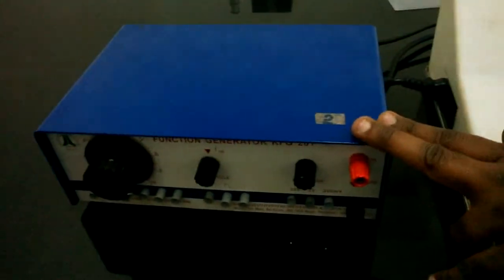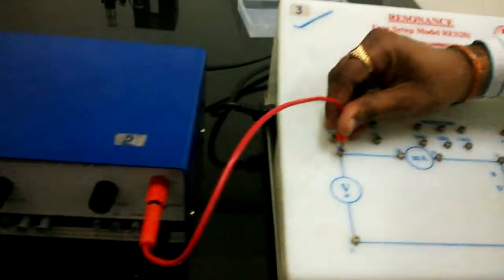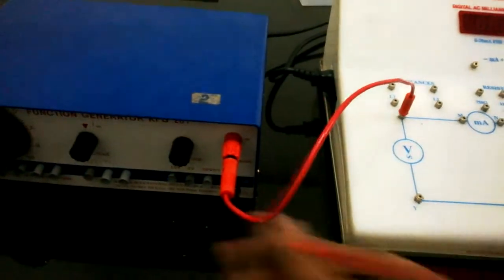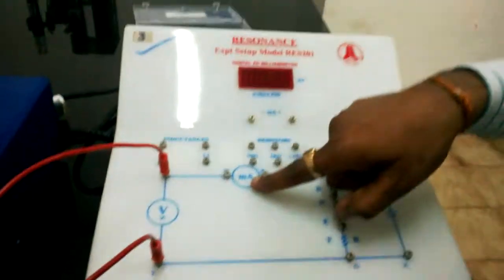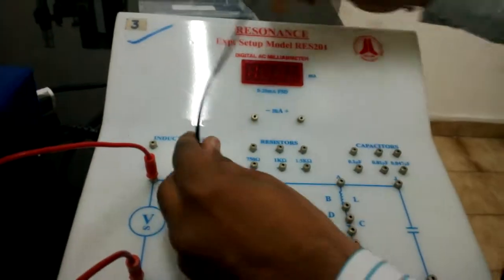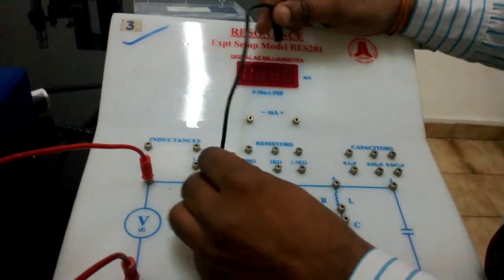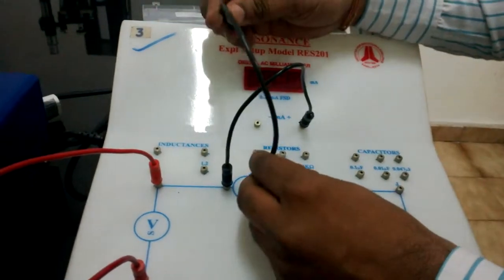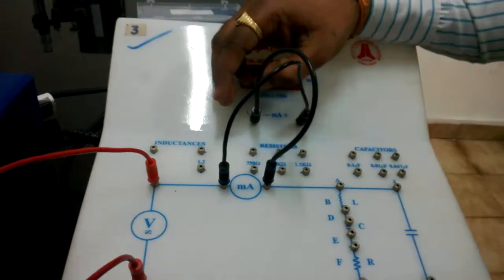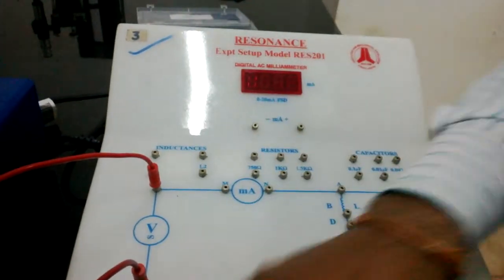This is a frequency regulator where we can send AC current at different frequencies. So first we need to connect it to this. The frequency generator is connected. Here is a milliammeter. It is better to use small wires.